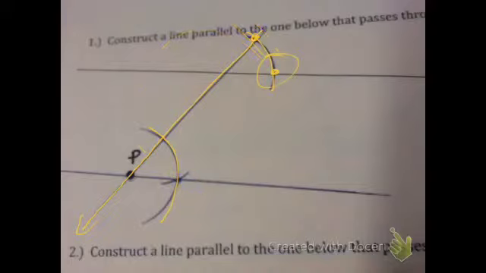Once you have that second arc here, you're going to have an intersection point. That intersection point is the point you're going to draw your line through. It's going to go through P, so go make your line through P and that intersection point. And that's how you're going to get a parallel line.